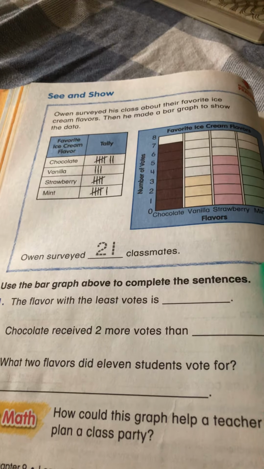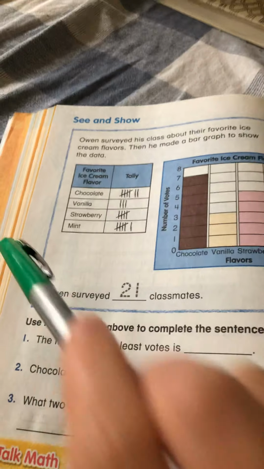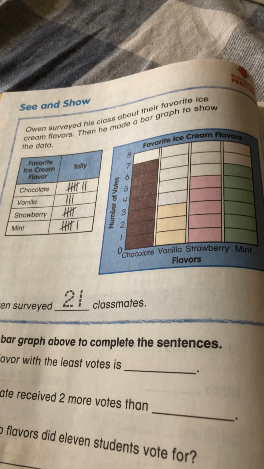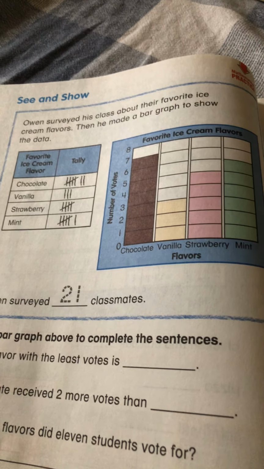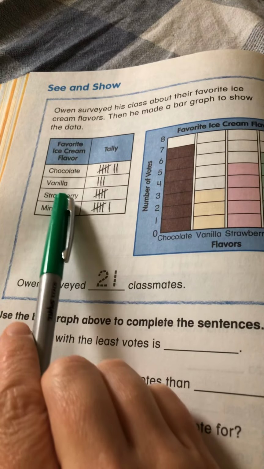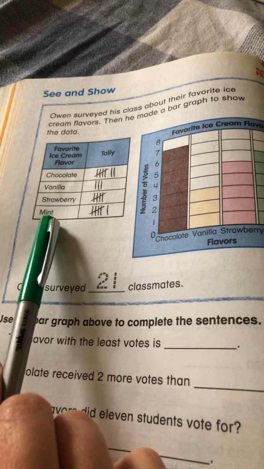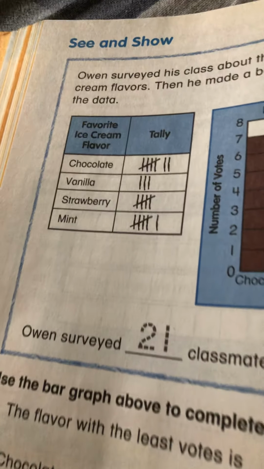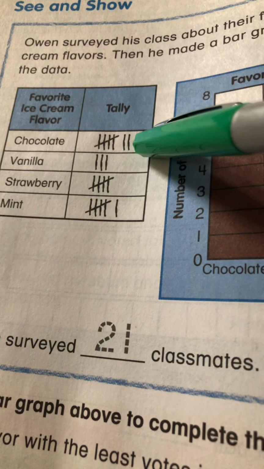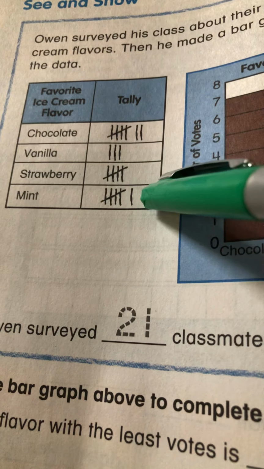So here we go. We're gonna do the see and show box first, and look at that nice name we have first, Owen. Owen Acton, Owen Barkus, this is for you. Owen surveyed his class about their favorite ice cream flavors. Then he made a bar graph to show the data. Okay, so here's that tally chart we used in the last lesson. Owen listed the flavors, chocolate, vanilla, strawberry, and mint, and then he must have asked his friends, and they voted. Okay, so 7 like chocolate, 3 vanilla, 5 strawberry, and 6 mint.